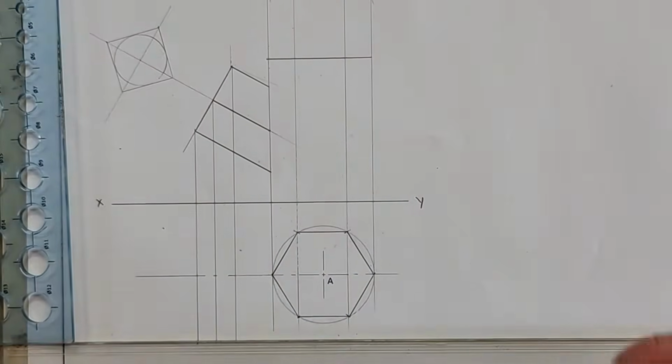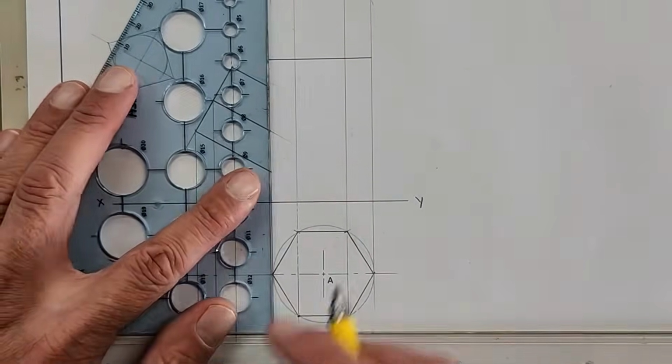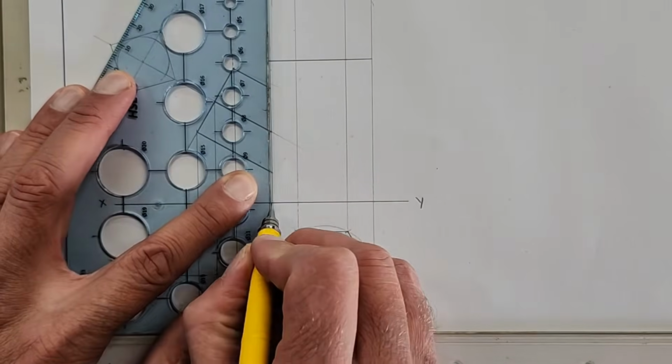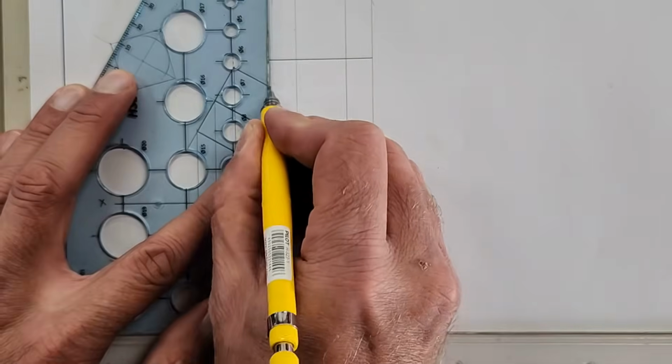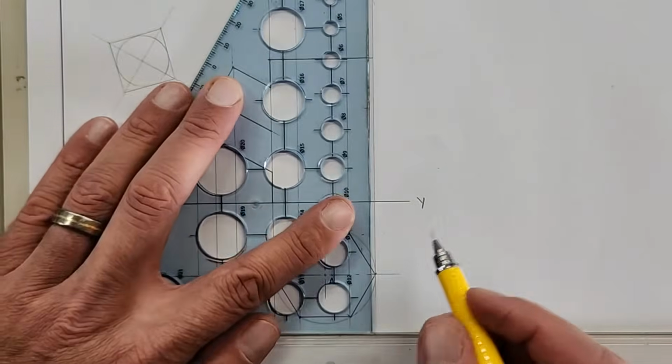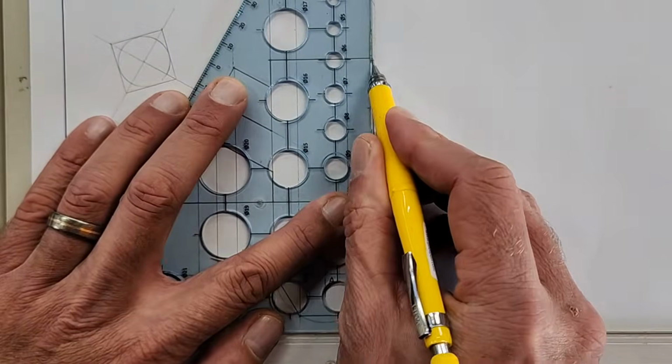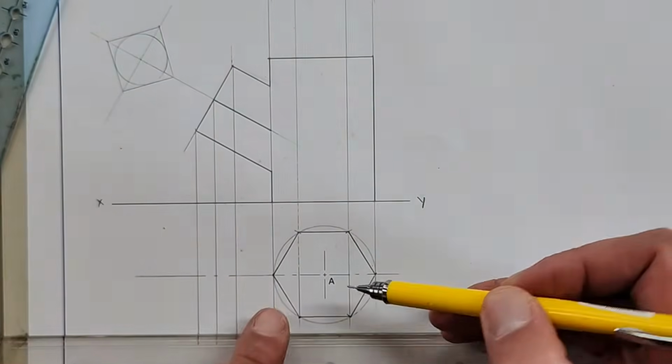Take time and follow me. Listen to me very carefully. Okay, we're going to finish this front view next. Just want you to see it. There's the front view, there's the top view.